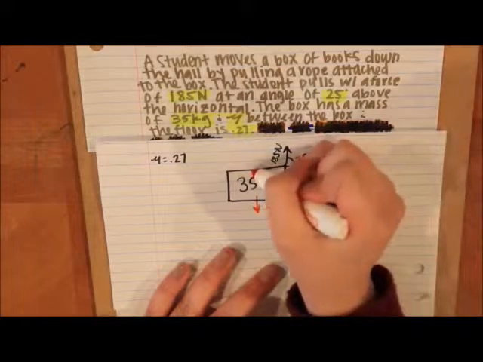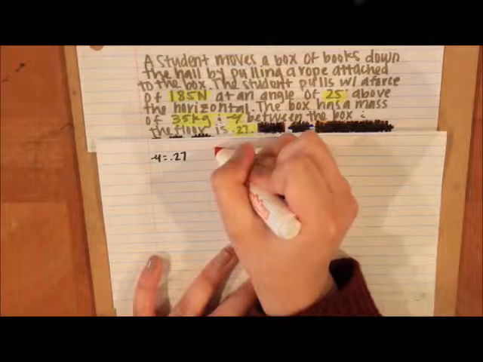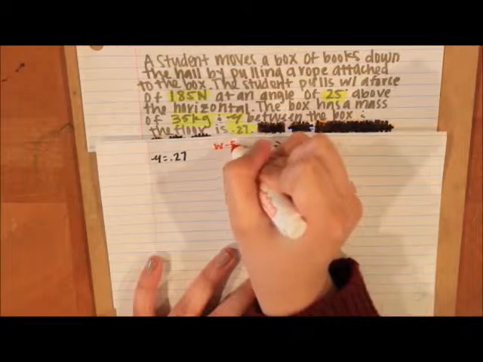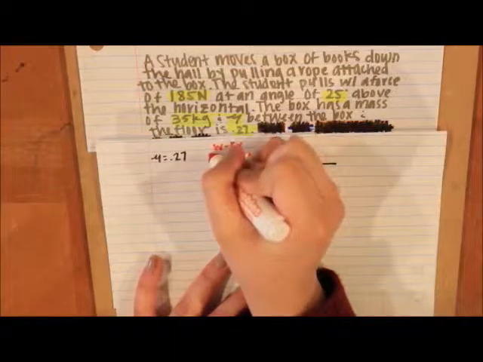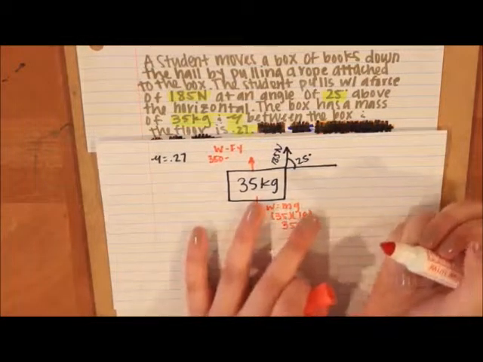Now if you're finding normal, it's the force going upwards, and this would be weight minus F of y. So weight would be 350 minus F of y, and we're going to have to actually find that.